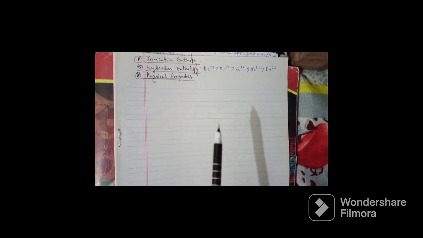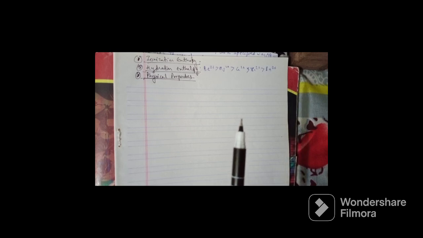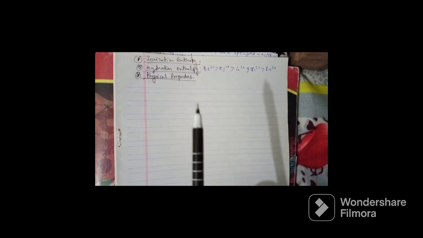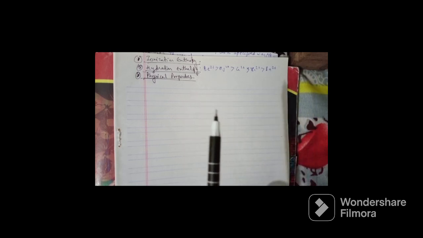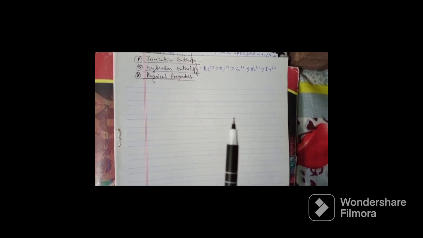calcium, strontium, and barium impart the characteristic brick red, crimson, and apple green color respectively to the flame. In a flame, the electrons are excited to higher energy levels, and when they drop back to the ground state, energy is emitted in the form of visible light. The electrons in beryllium and magnesium are too strongly bound to be excited by flame, and hence these elements do not impart any color to the flame.